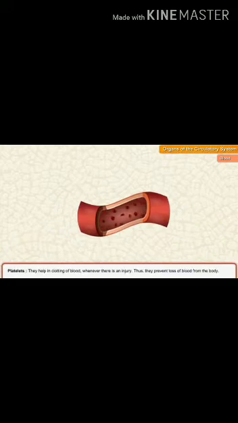WBCs are white-colored blood cells. They play an important role in fighting infection and destroying germs. Platelets help in clotting of blood whenever there is an injury. Thus, they prevent loss of blood from the body.